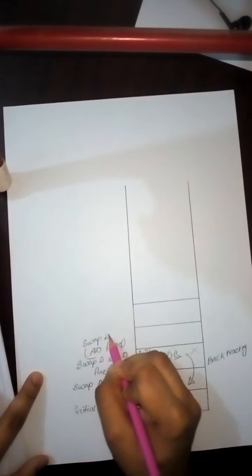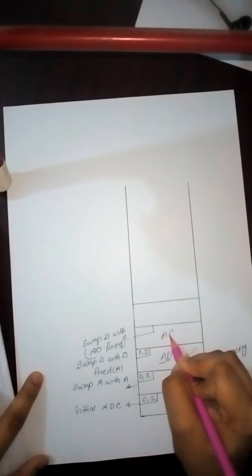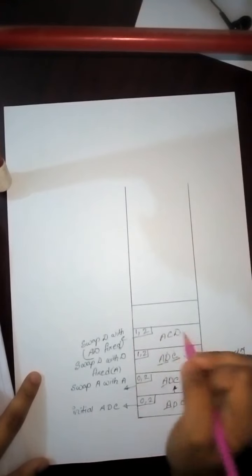After iterating inside the for loop, it will go to C and it will swap D with C. And after swapping D with C, it will become A, C, D. The value of L will be 1 and value of R will be 2.